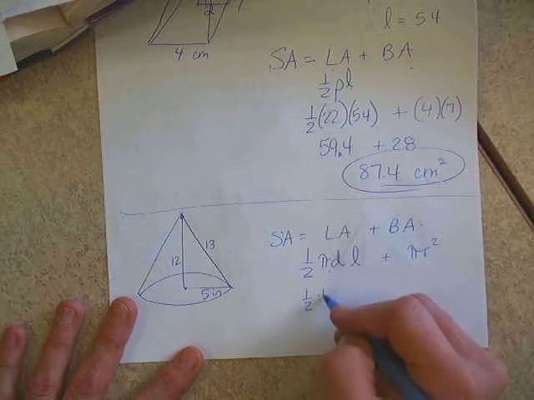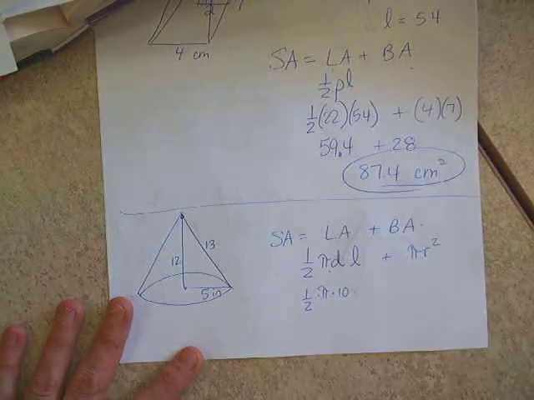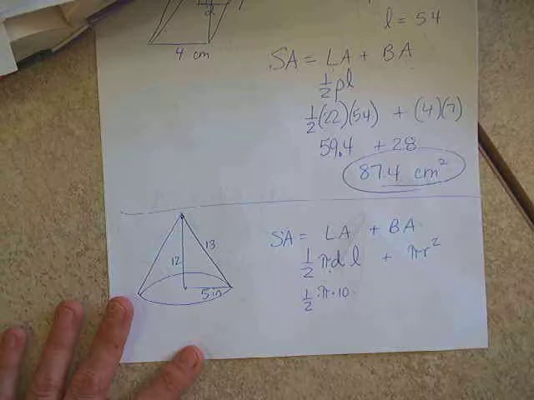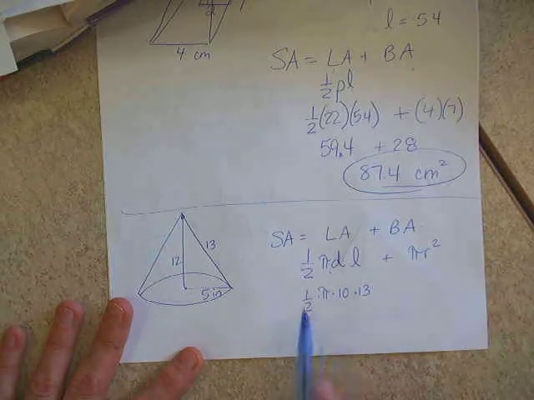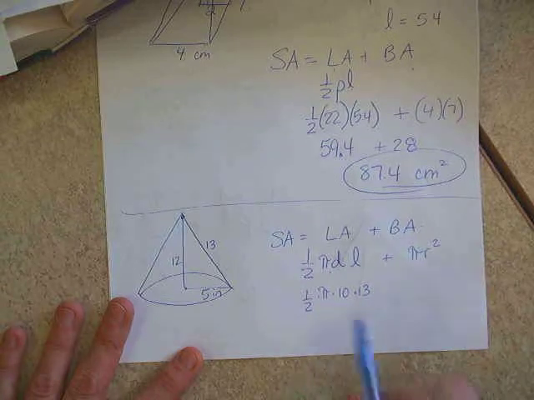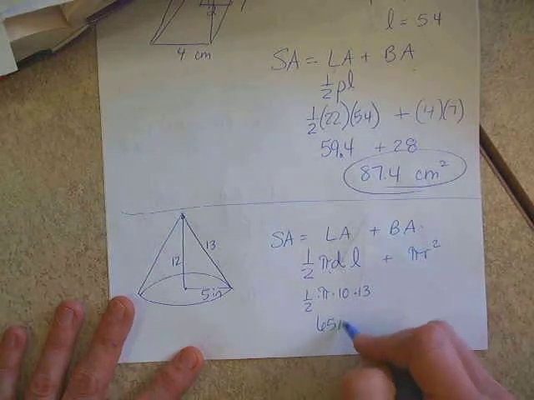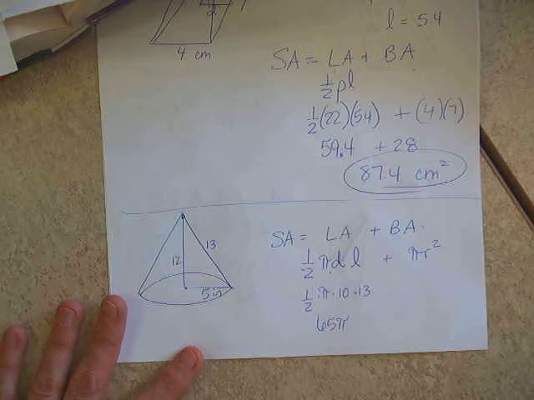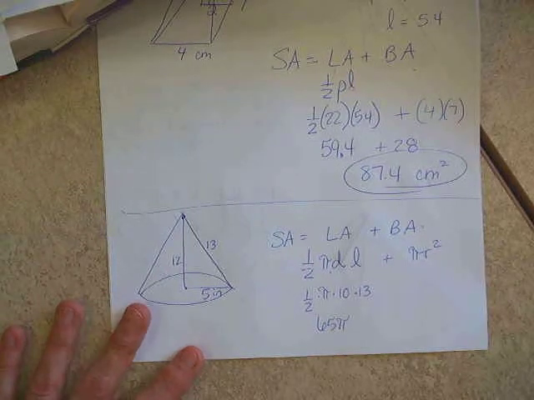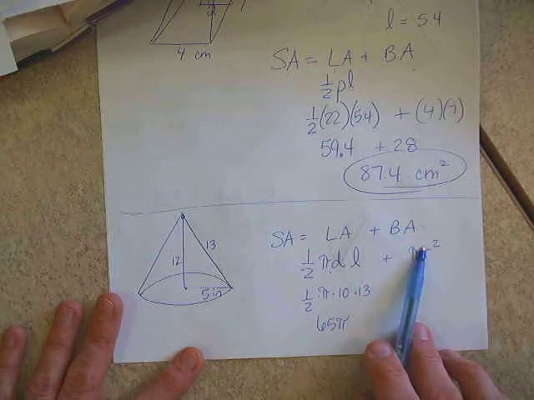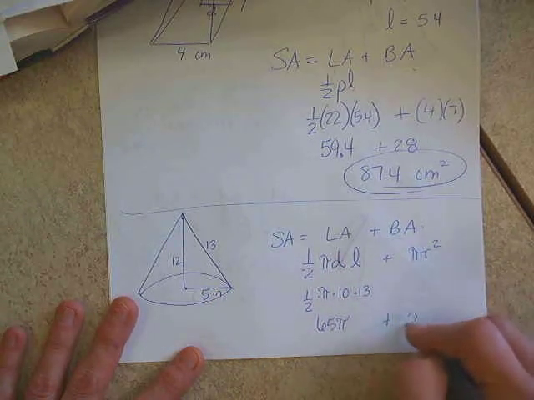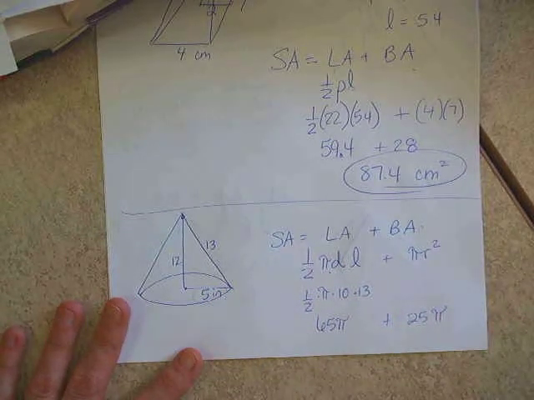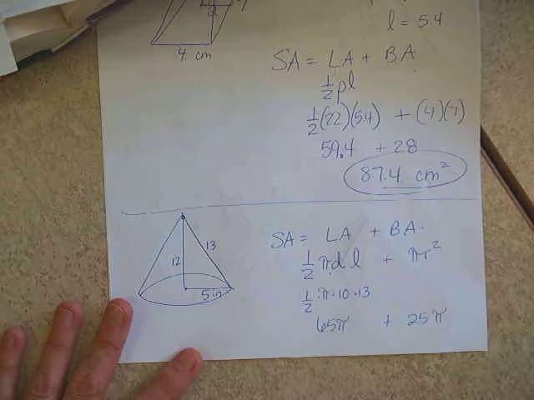Area of a circle is pi r squared. So we're just kind of getting this formula down. Okay, so half, what's the diameter? Times pi times 10 times 13. Okay, half of 10 is 5 times 13 is 65 pi.